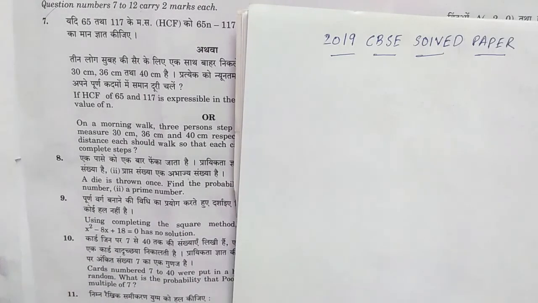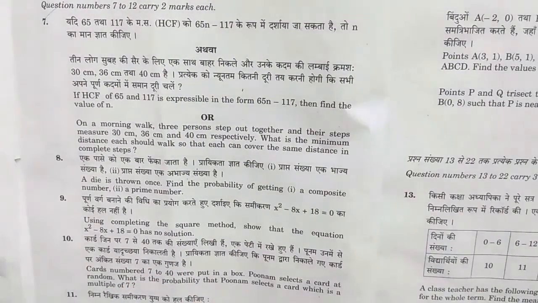So let's move on to Section B, that is the 2 mark questions. In this also 6 questions were asked. So let's start the first question.